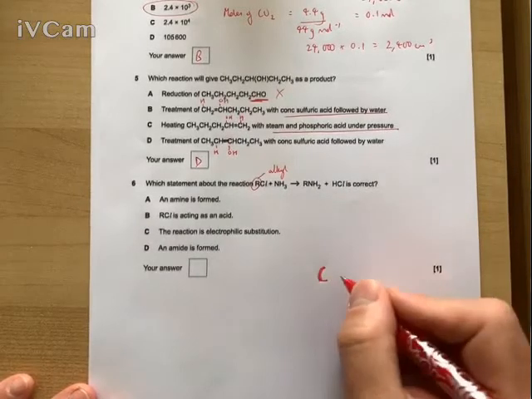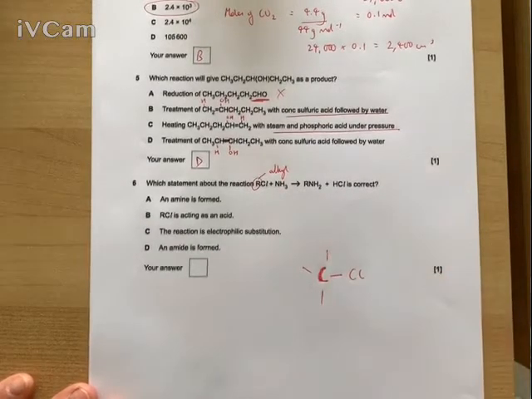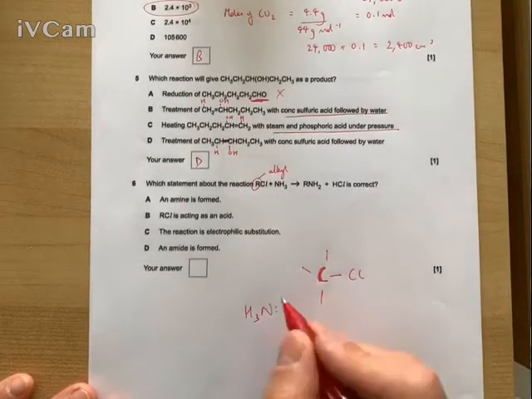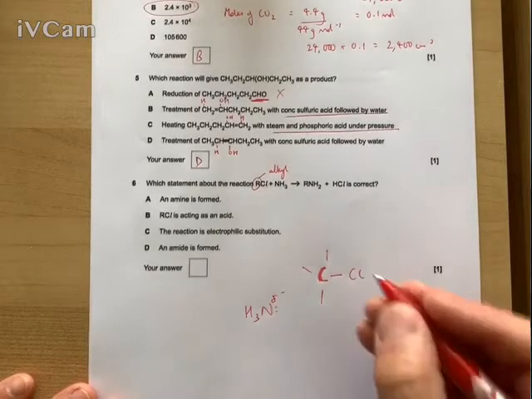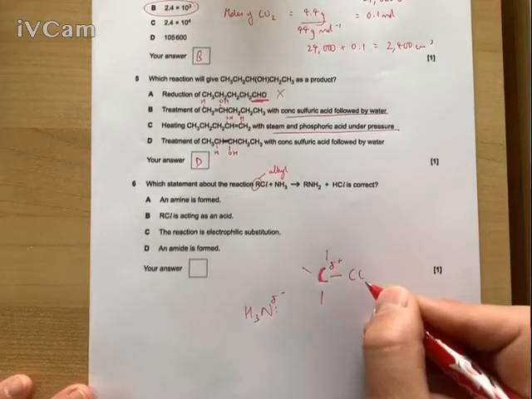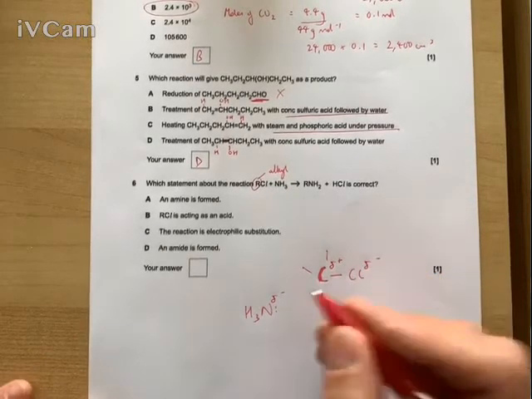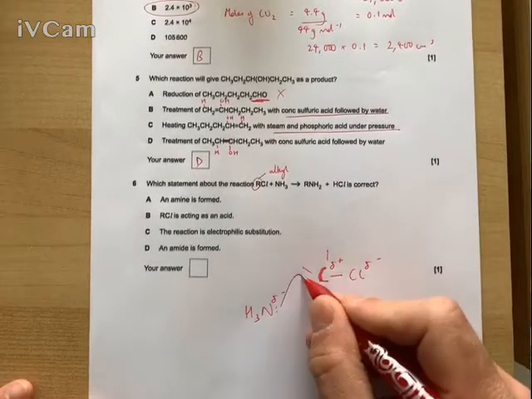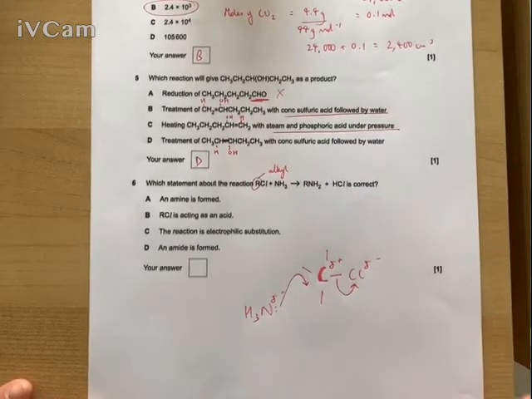If I were to draw the carbon and the chlorine, and then I'll just put other things coming off. We've got ammonia here with its lone pair, partial negative charge on the nitrogen because it's more electronegative than the hydrogen, partial positive charge on the carbon because it's bonded to the more electronegative chlorine atom. So we will get a nucleophilic substitution reaction with electrons moving like this.